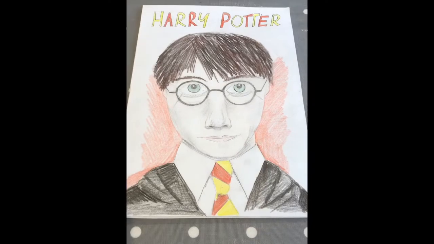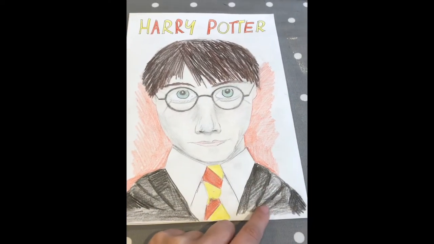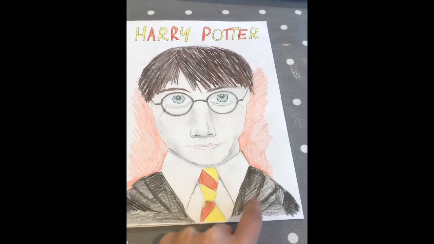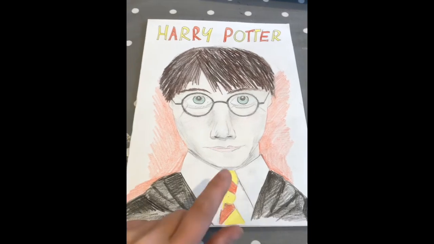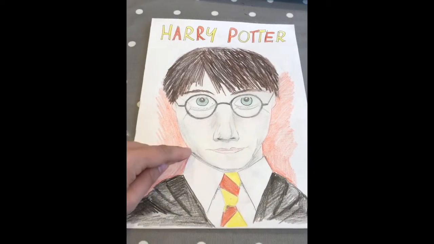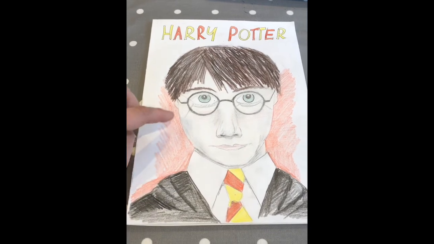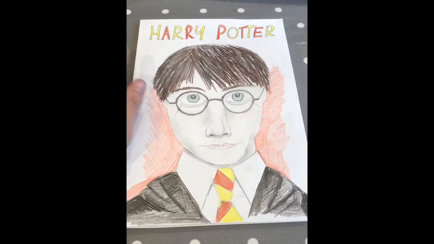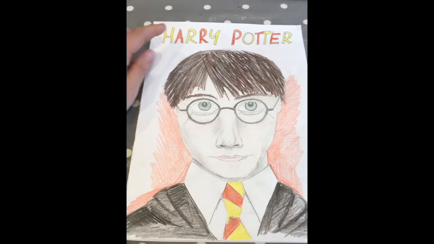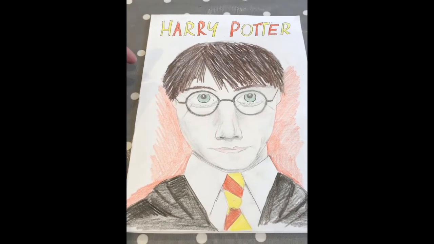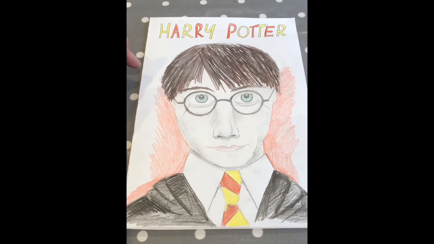Finished page. I've just finished off by adding in the cape, and I've added in some darker lines to show the layers of the fabric. I've added in the tie. I've done a bit of background just around the lighter parts of the white shirt and the light skin, just so you can see it. You can do more background if you'd like to. And then I just added in a Gryffindor coloured in title to finish it off.